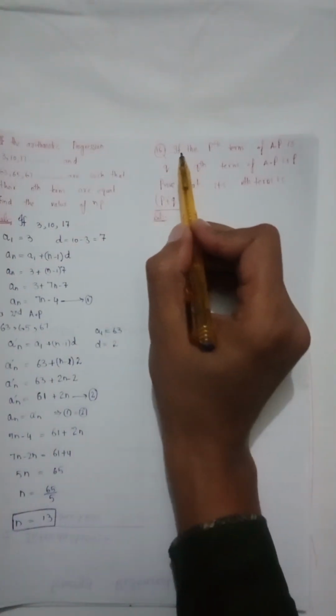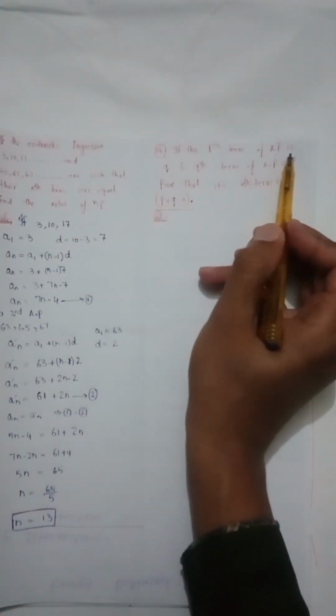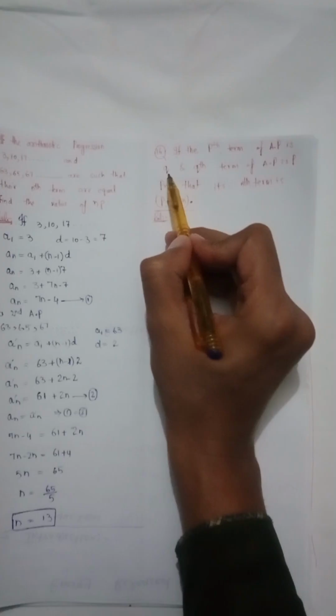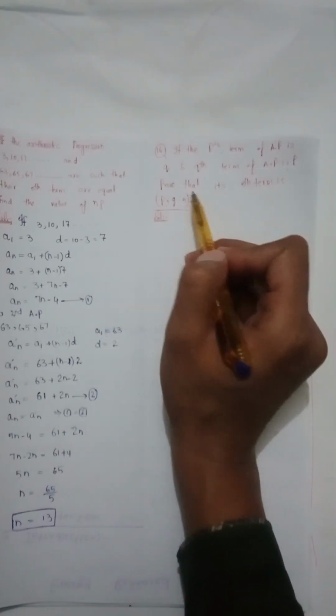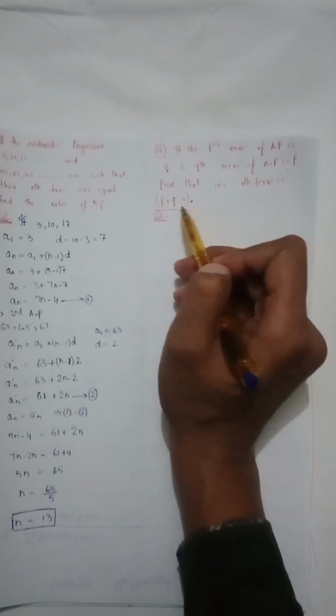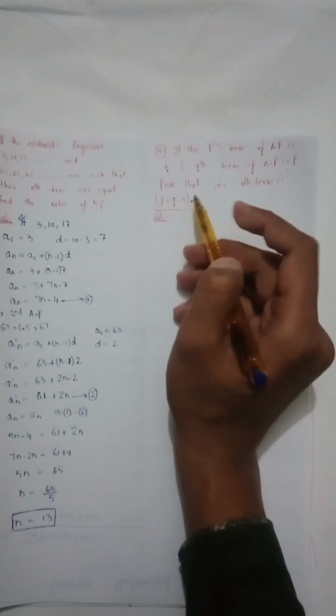Question number 16. If the pth term of an arithmetic progression is q and the qth term is p, prove that its nth term is p plus q minus n.